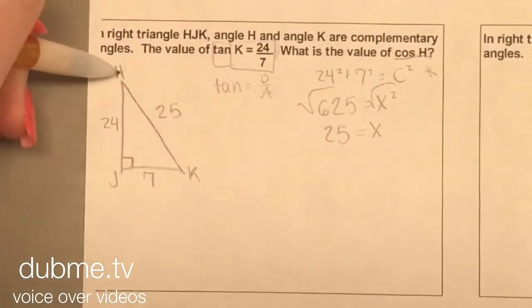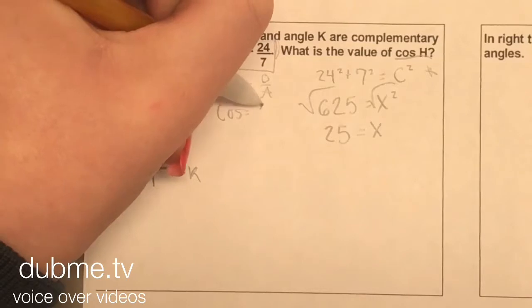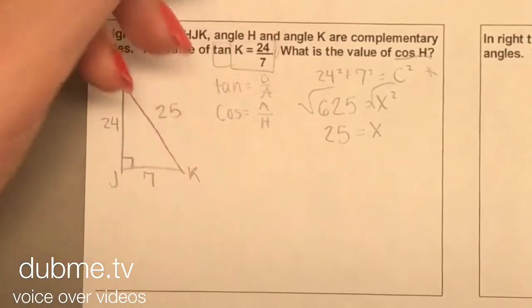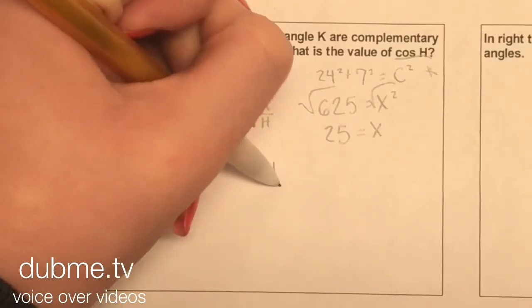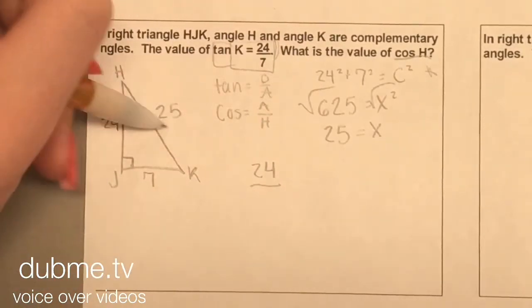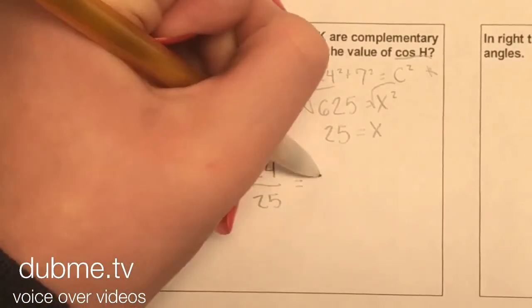Now we're finding the cosine of H. So now that we have our hypotenuse, we have to put cosine is equal to adjacent over hypotenuse. Our adjacent side is 24, and we put that over 25, our hypotenuse, and set that equal to the cosine of H.